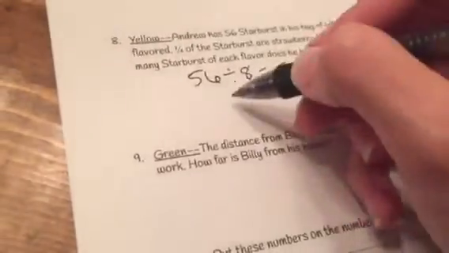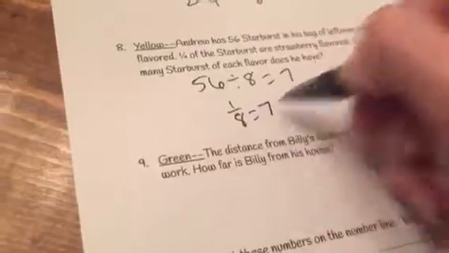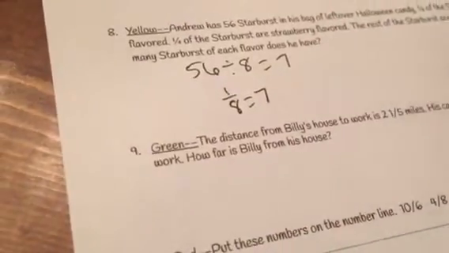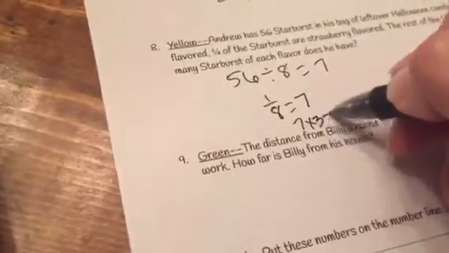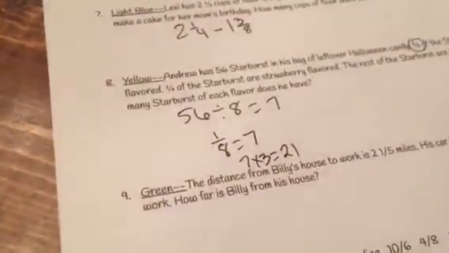56 divided by 8 is 7. But 7 only represents how much 1/8 is. So if I have 3/8, I'm going to say 7 times 3, which is 21.